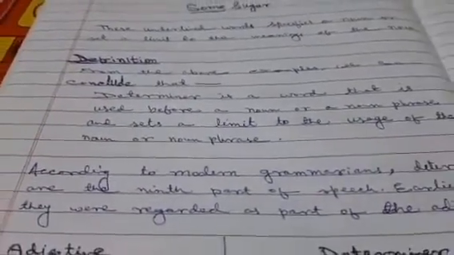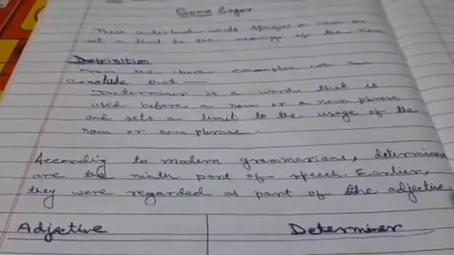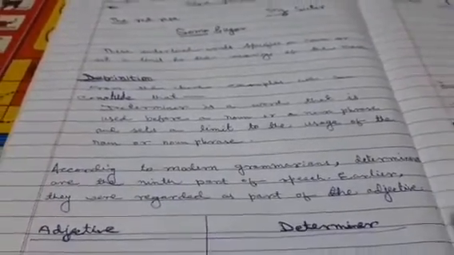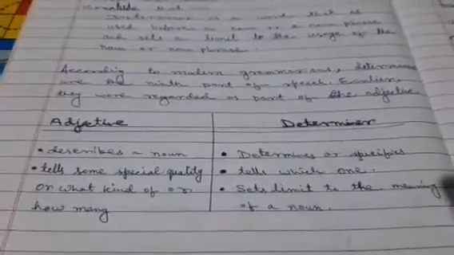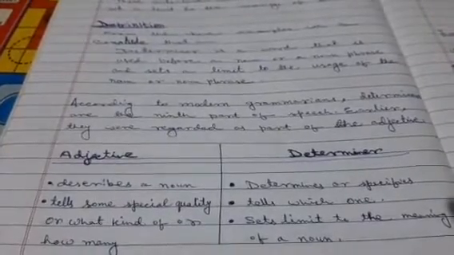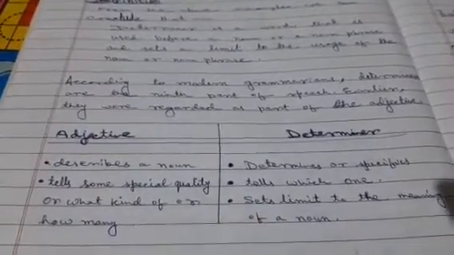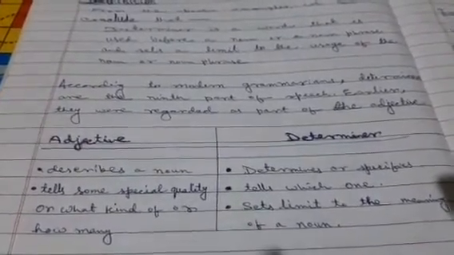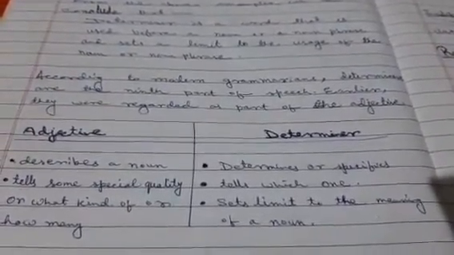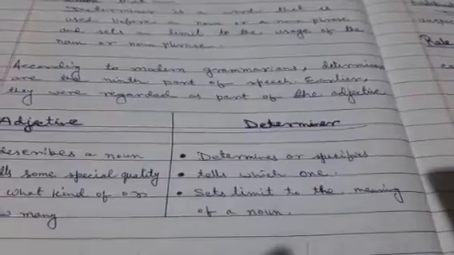According to modern grammarians, determiners are the ninth part of speech. Earlier they were regarded as part of the adjectives. Let's see what is the difference between the two, adjectives and determiners. An adjective describes a noun. It also tells some special quality, or what kind of or how many. While determiners determine or specify. They tell which one. They set a limit to the meaning of a noun.